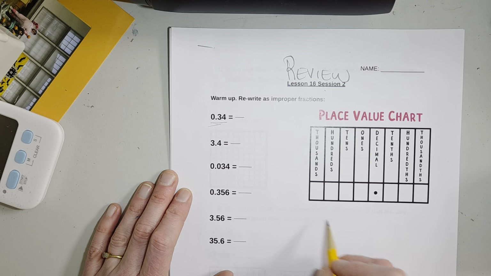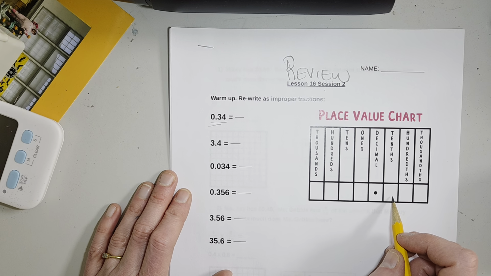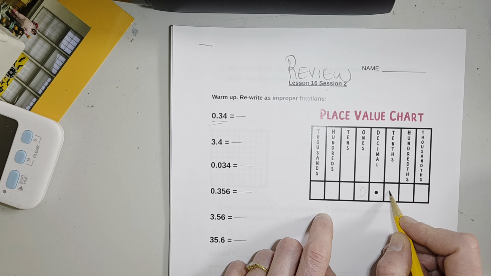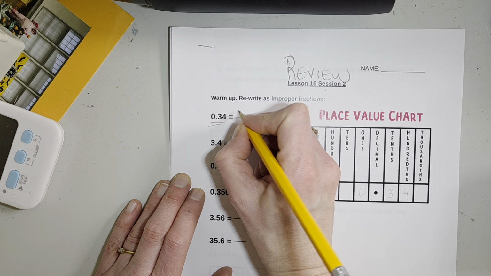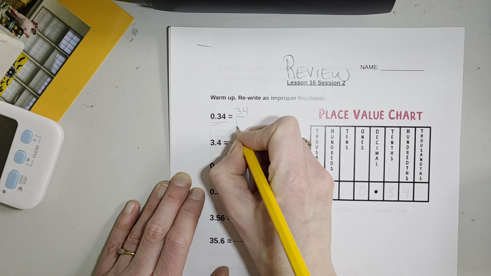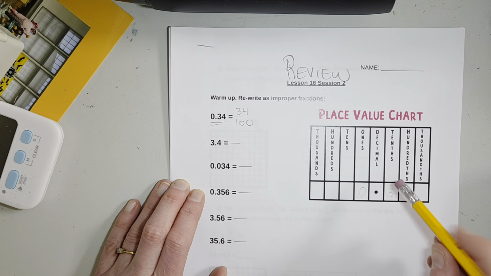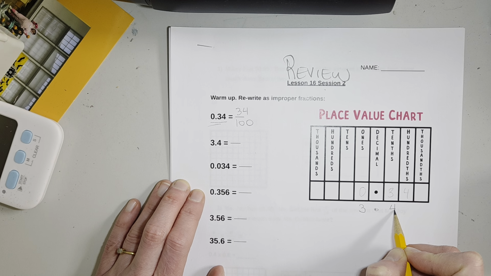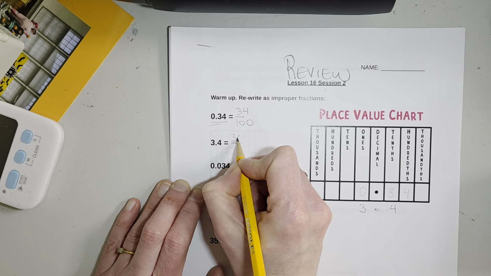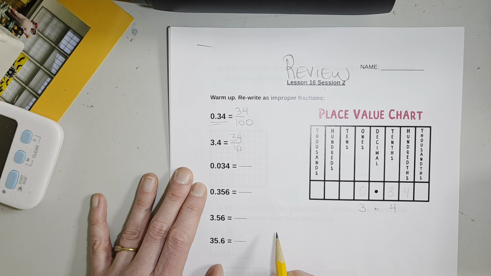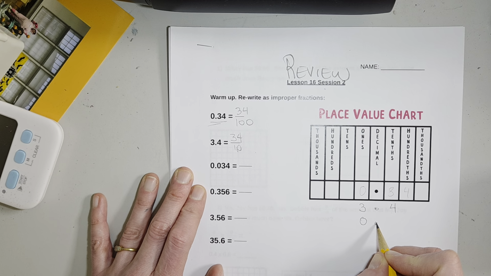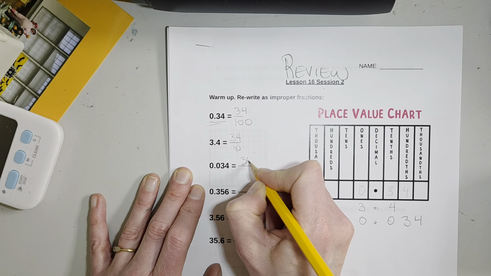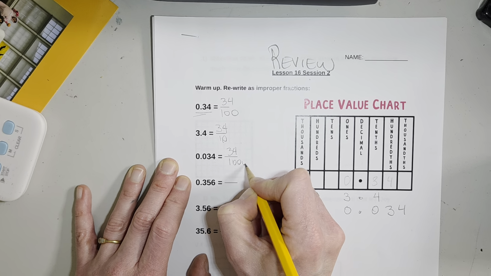So this is 34 hundredths. I've got the place value chart here so that you can double check. 0.34 is 34 hundredths. It lands in the hundredths column. Okay, the next one is 3.4, which lands in the tenths, so we can actually call that 34 tenths. Okay, this is 0.034, which we know lands in the thousandths, so that's 34 thousandths.